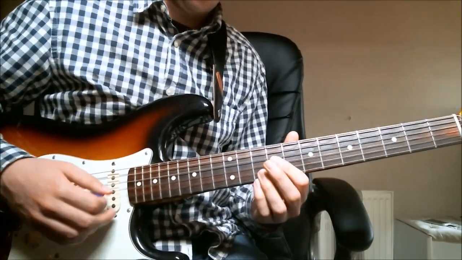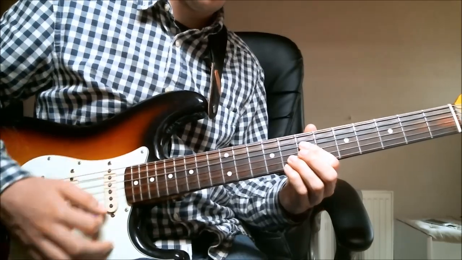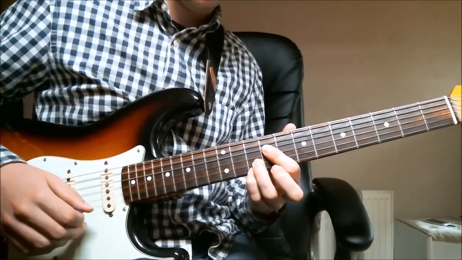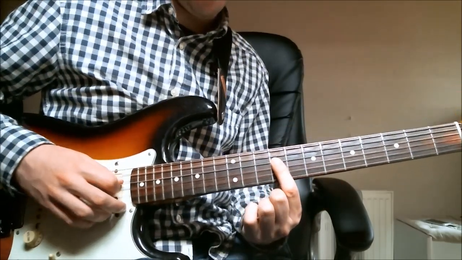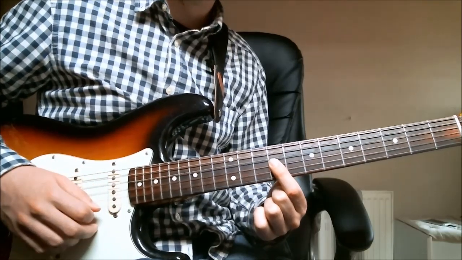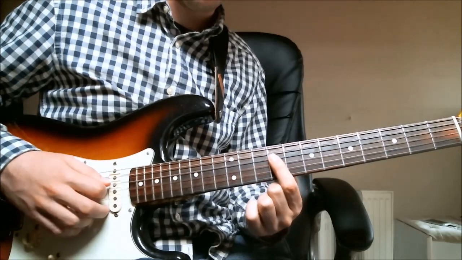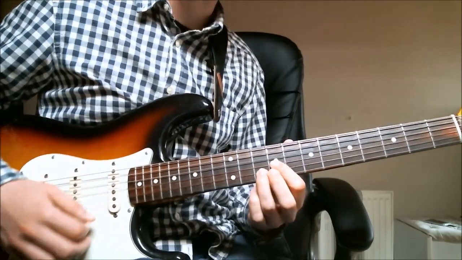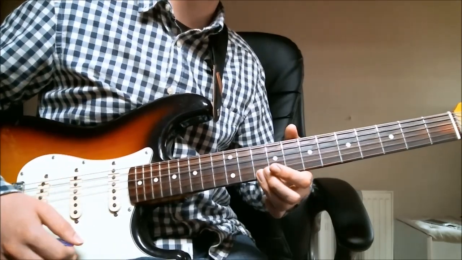So the one after that, you can just move the same shape up 2 frets, and we've got the fourth voicings again. So we have the B note to the E, which is a fourth, then E to A, which is a fourth, then A to D, which is a fourth.